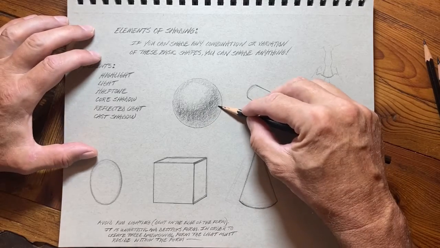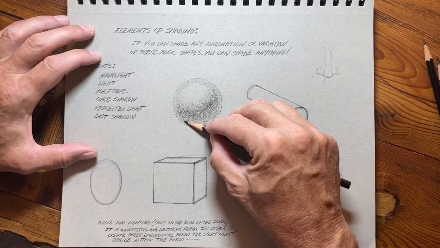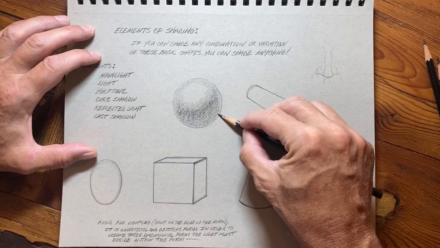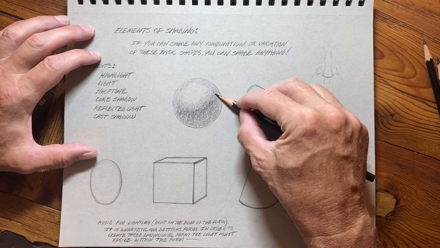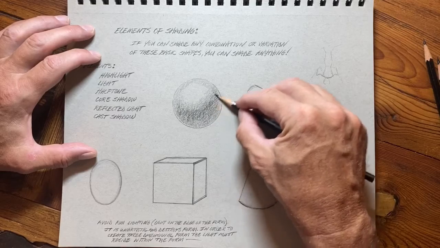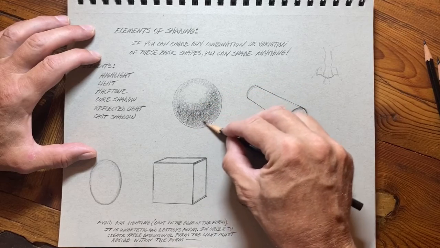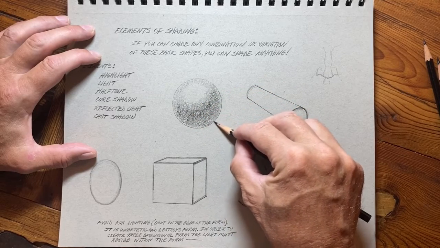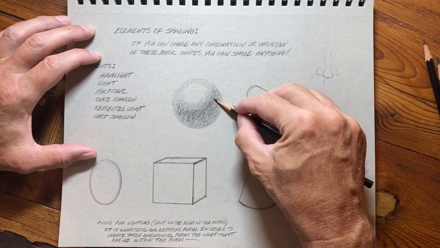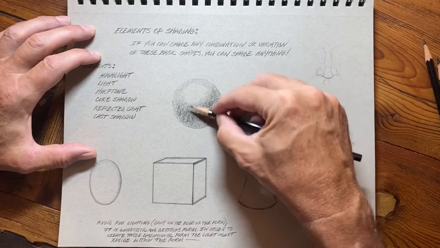So now I'm going to blend this a little more carefully, and I want to make the value of the reflected light just a little bit darker. And so let's blend this a little bit more. And I'm pushing a tiny bit harder now into the core shadow area. And I'm being very careful. And I'm also wrapping around in the shape of the sphere.